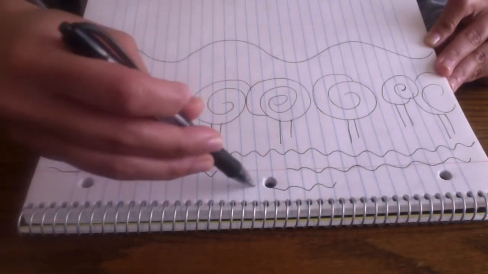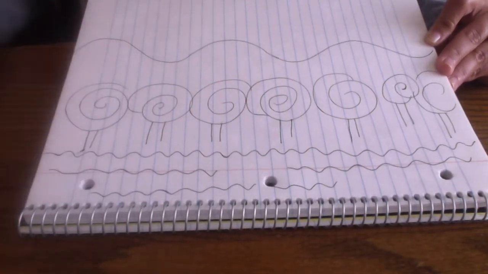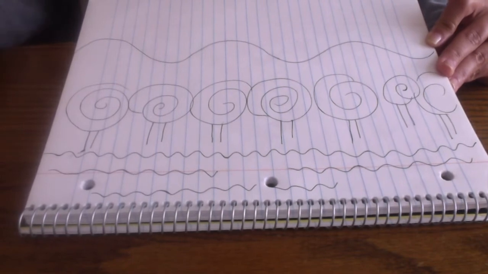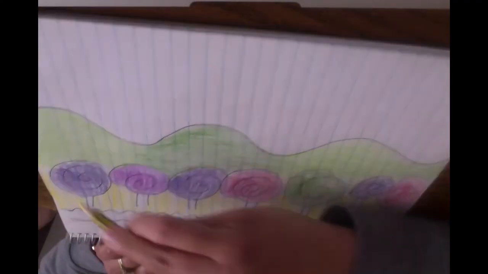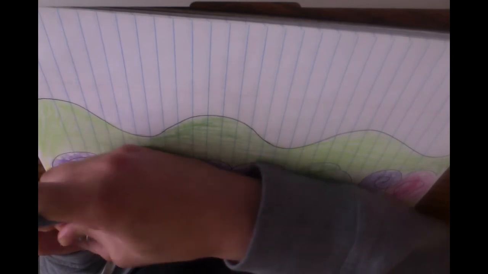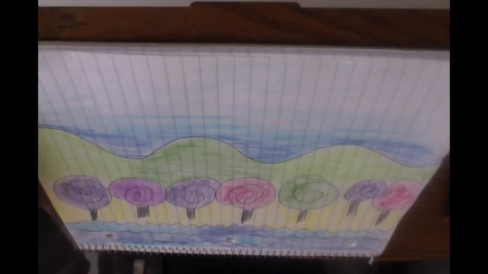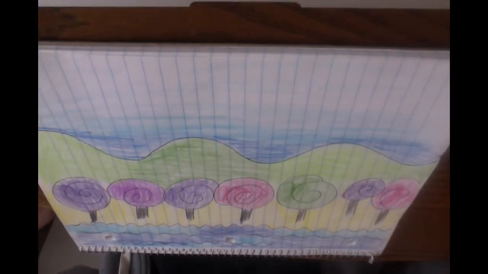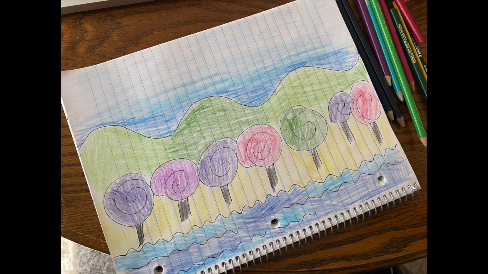Like I said, your goal is to create a landscape using as many different lines as you can. If you would like to color your picture in and you have the supplies for it, then go for it. If not, a line drawing is perfectly fine. Your work does not have to look just like mine. Just have fun with it and post a picture in your Class Dojo portfolio when you're all done.